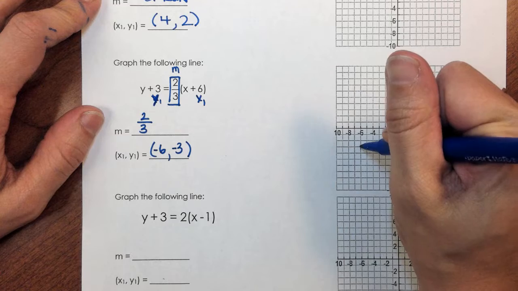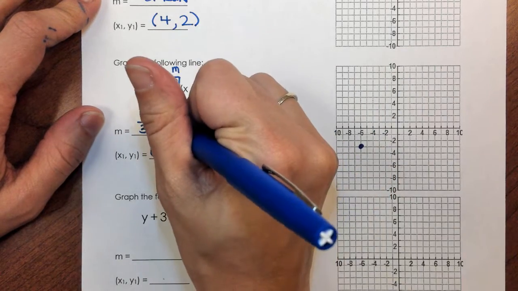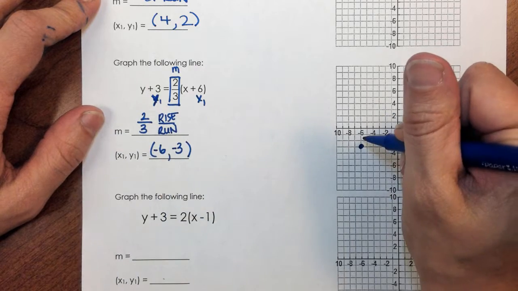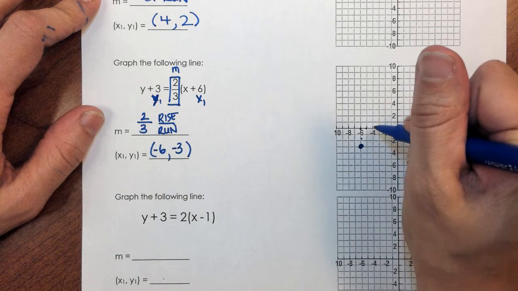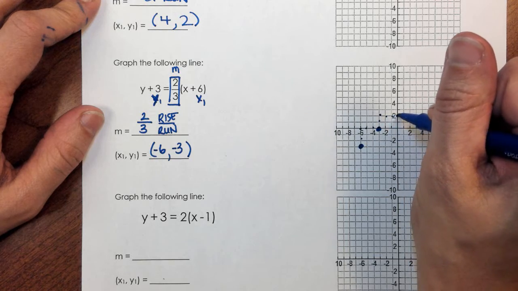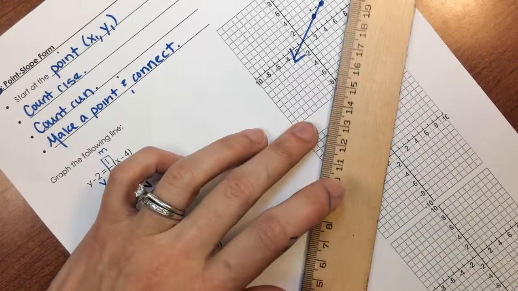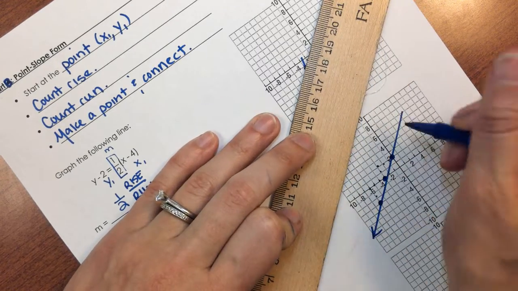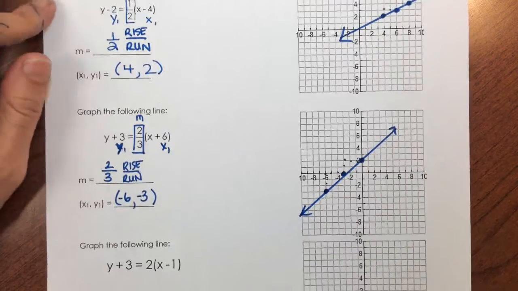I'm going to make a point. Next, I use the rise and the run. So I'm going to rise 2, run 3. Rise 2, run 3. I like to make 3 points. 2 is fine, but 3 makes it easier to see the line better.